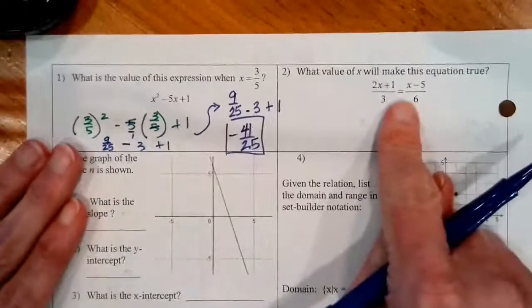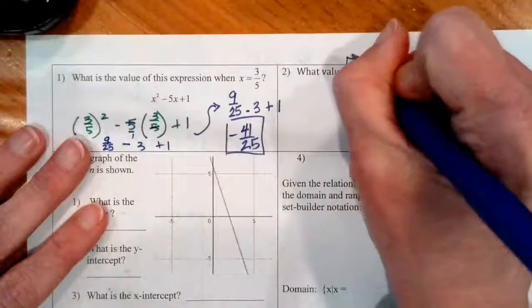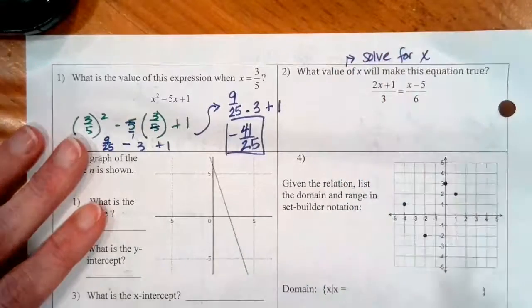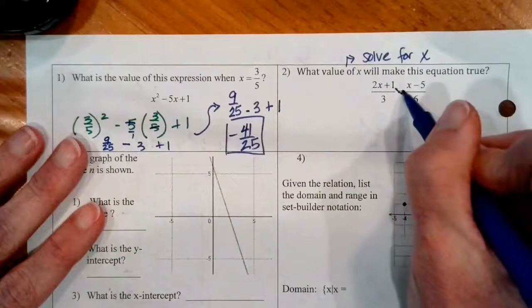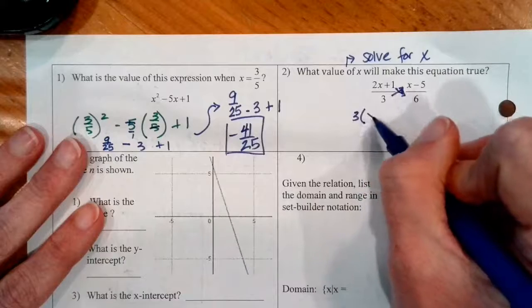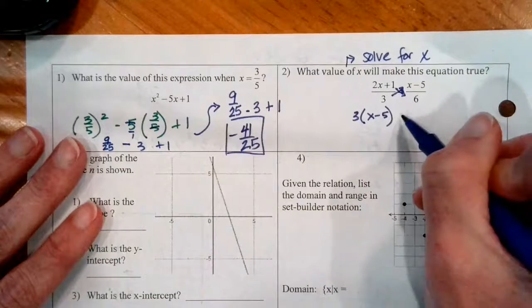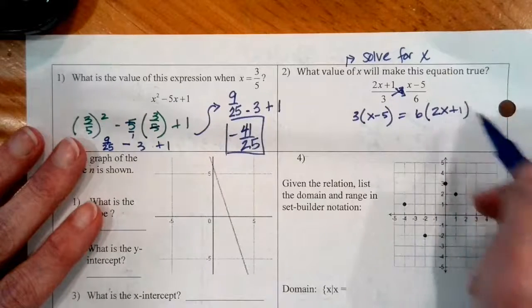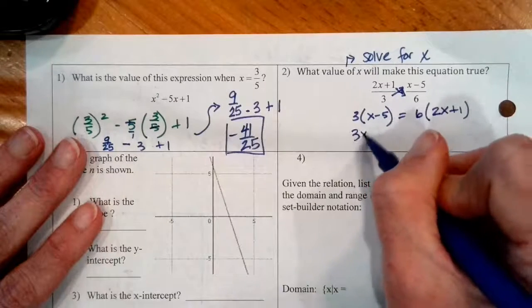Alright, which value of x will make this true? That's the same way as saying solve for x. Whenever you have proportions, remember that's cross products. So 3 times x minus 5 is going to be equal to 6 times 2x plus 1. We have to use the distributive property.